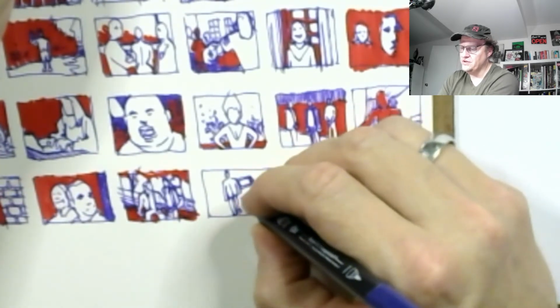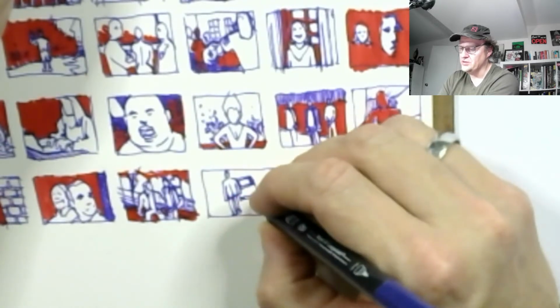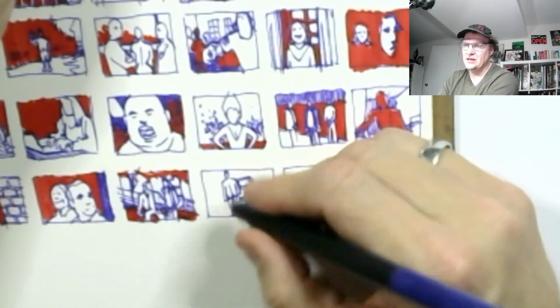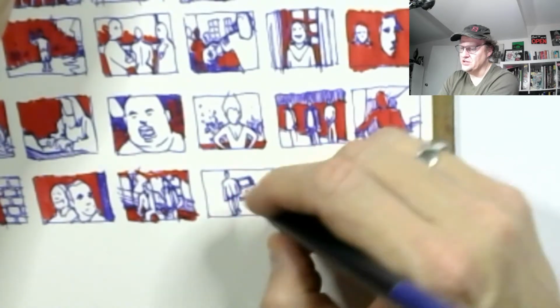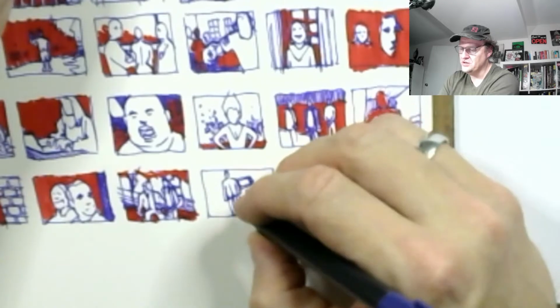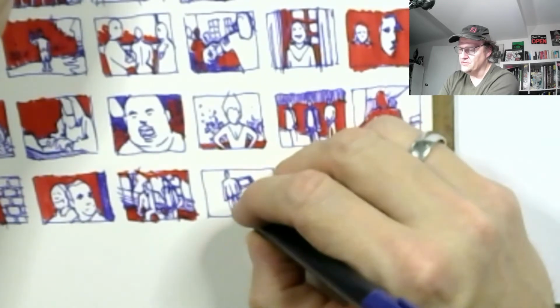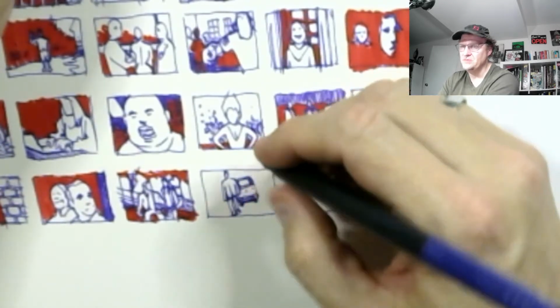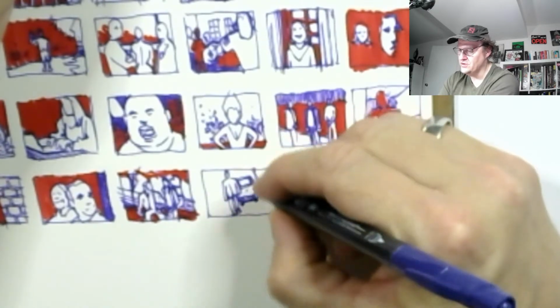By just free-form drawing panel images, it takes all of that away and allows you to just explore and pay attention to things, notice new things, maybe new ways of drawing scenes, maybe new ways of drawing people.